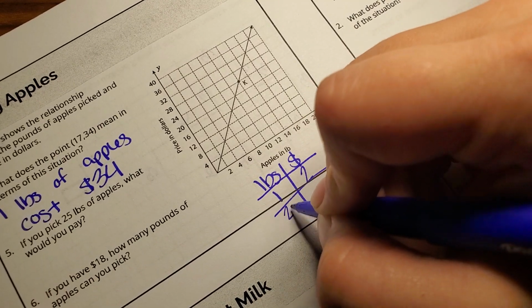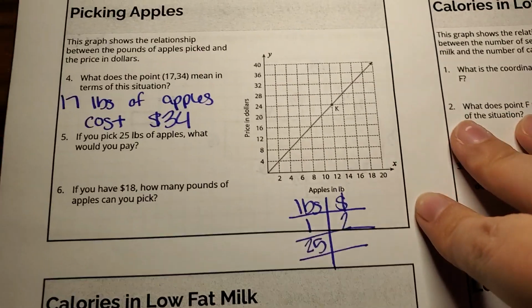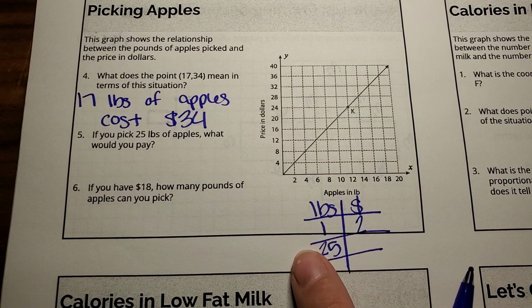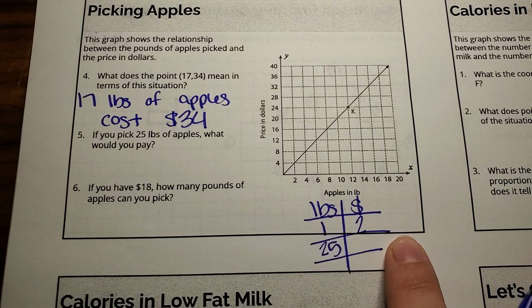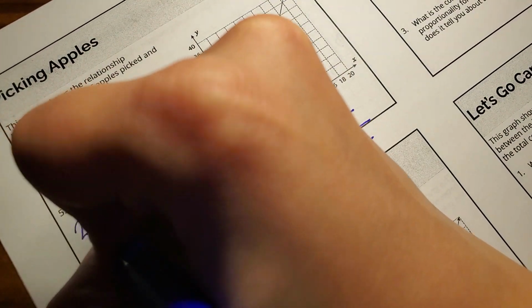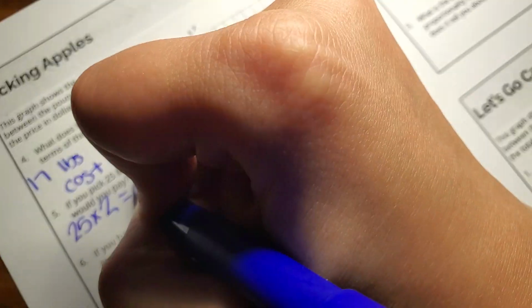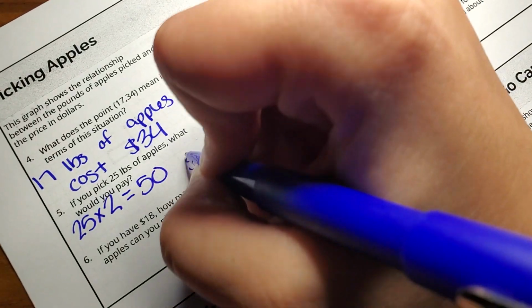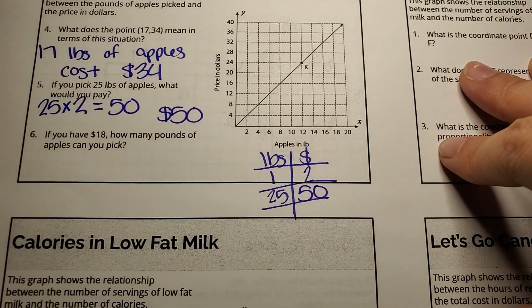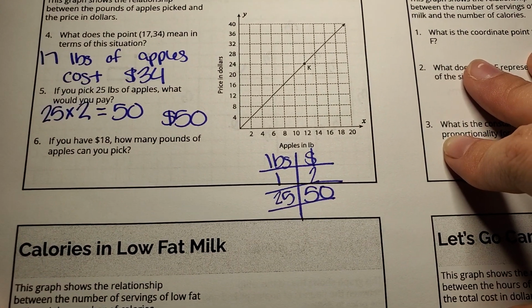We're looking at 25 pounds. So from pounds to price, our constant of proportionality is 2. We're multiplying by 2, so we're going to do 25 times 2. That is going to give us 50. So it's going to cost $50 for 25 pounds of apples.